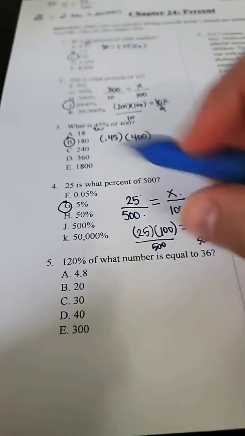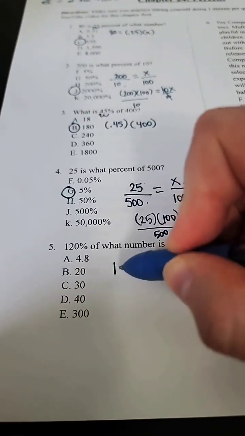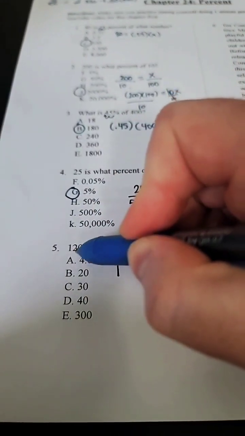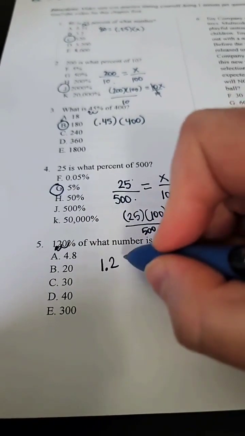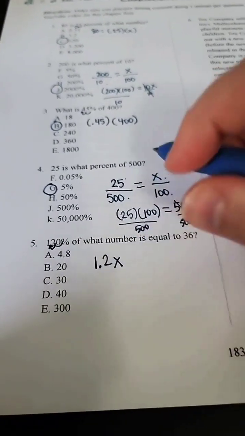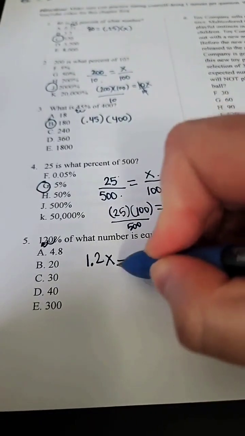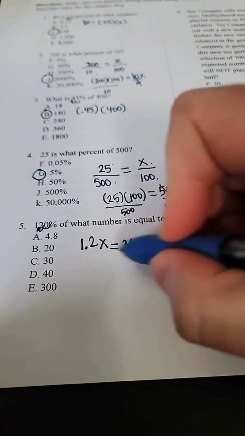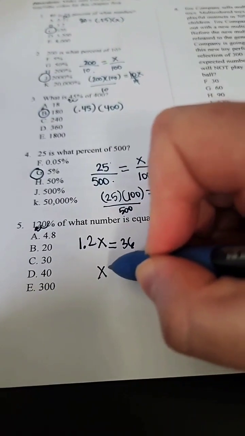So remember, percent of a number. So 120%, if we're taking a percent of some mystery number, 120%, if we move the decimal 2 to the left, is going to be 1.2. To find a percent of a number, this is a mystery number we're calling x, we do the decimal times that number. And they said that that's equal to 36. So now we just need to divide each side by 1.2. And that's going to give us that x is equal to 30, which is C.